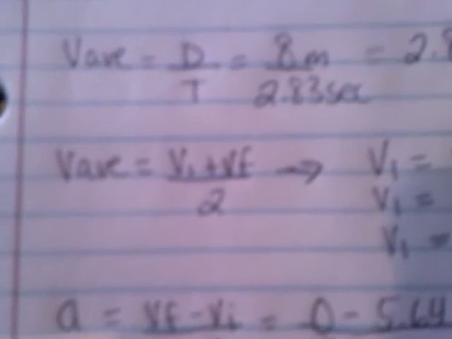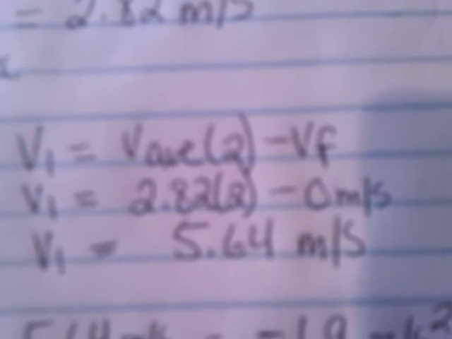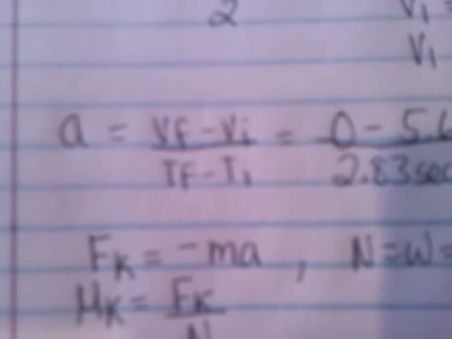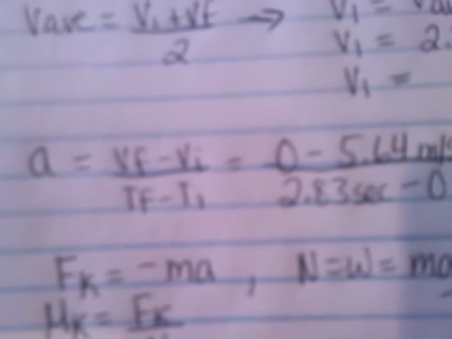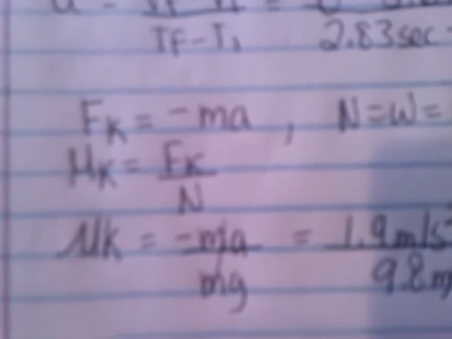I found the initial velocity by rearranging the formula like I did for the man, and got 5.64 meters per second. Then I found the acceleration of the car as it slid across the ice, which was negative 1.9 meters per second squared, which makes sense because it's slowing down, so the acceleration is in the negative direction due to friction.